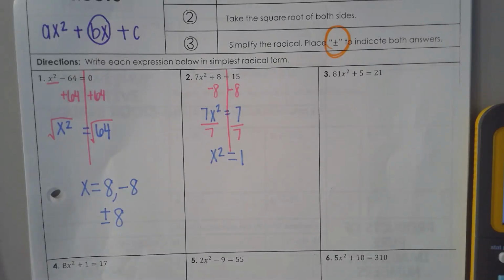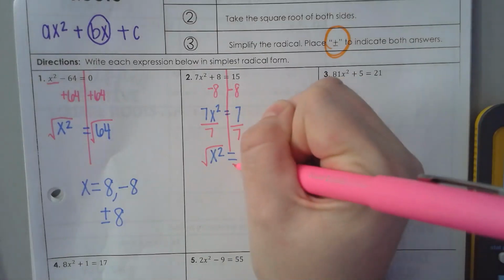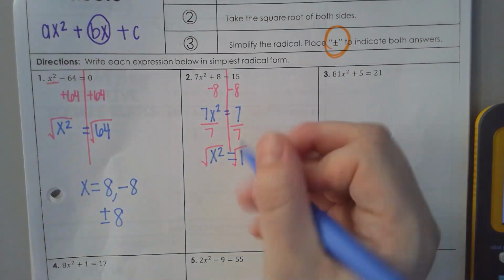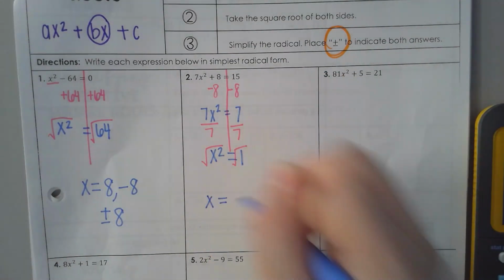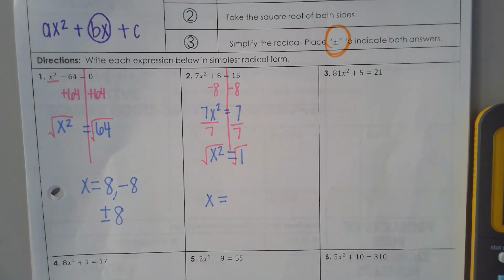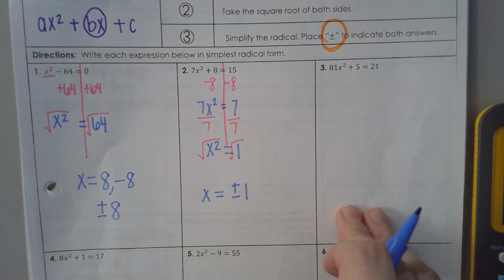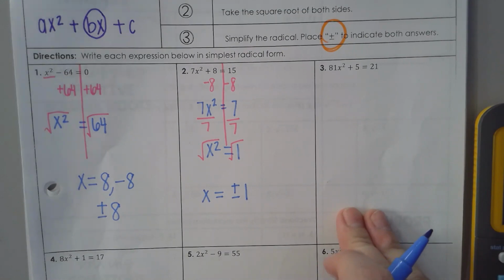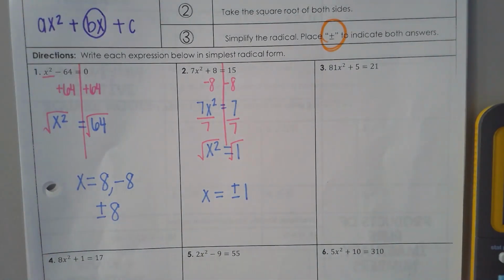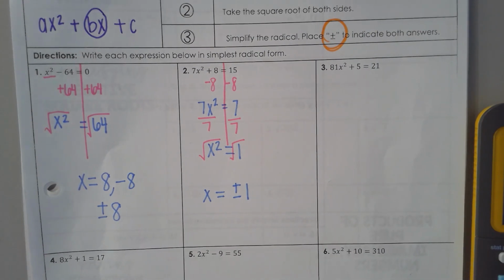Now I take the square root. What do I get for my x-intercepts? 1 and negative 1. Yep, when you're solving with the root method, you have to put the plus or minus. Or you could just list positive 1 and negative 1 separately. So you have 2 x-intercepts.